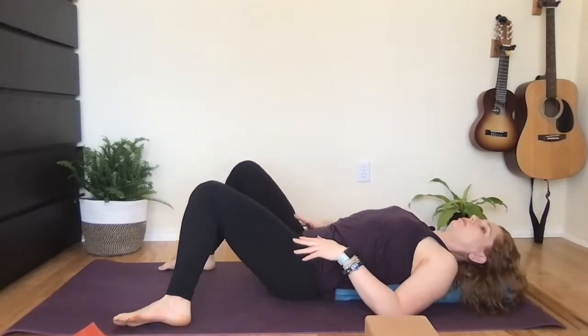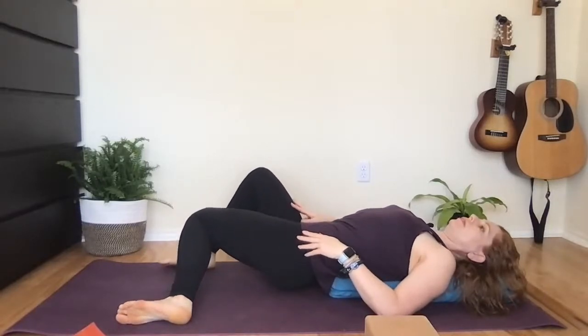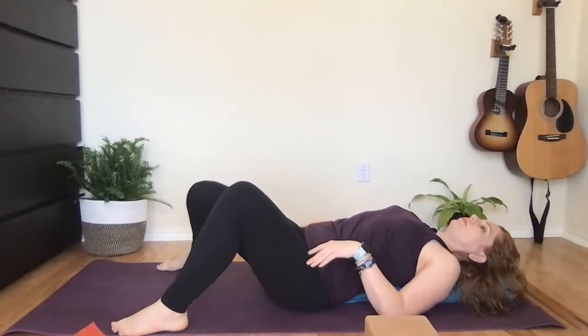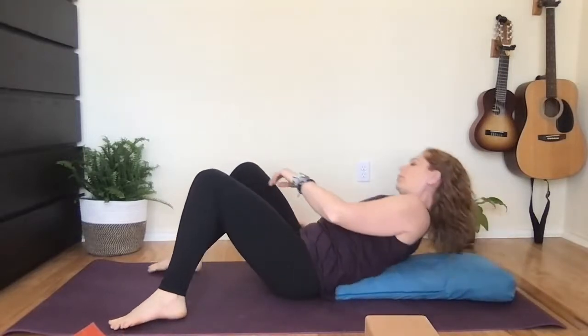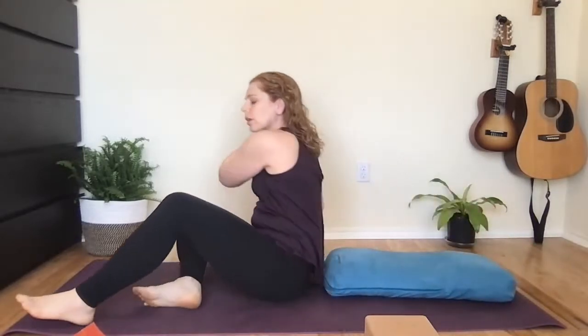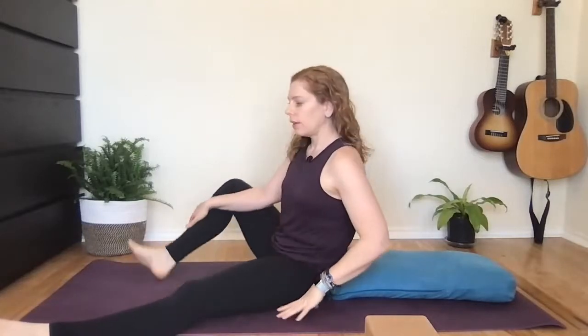Noticing the yang movement within the yin. And slowly come up. From here, we're going to extend the legs out. So if you need to turn on your mat to the long edge of your mat, we're going to come into Dragonfly pose.